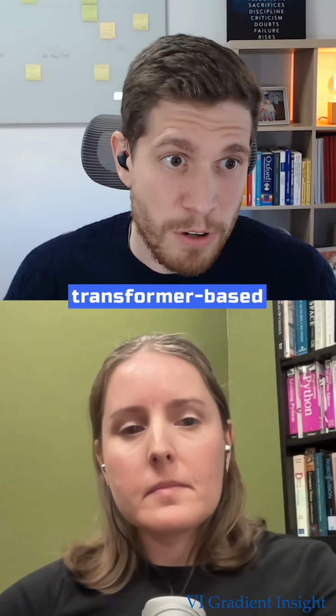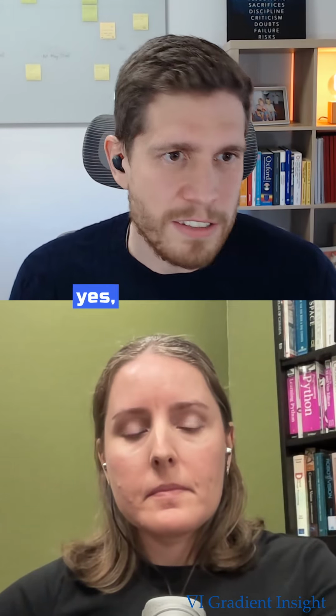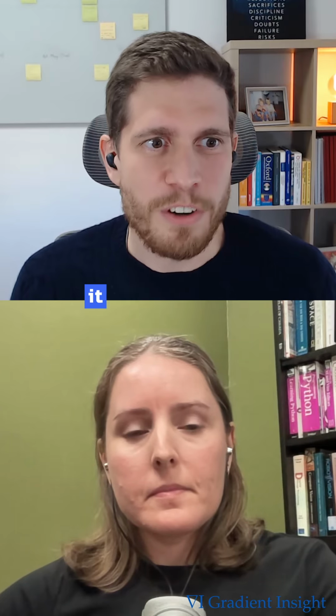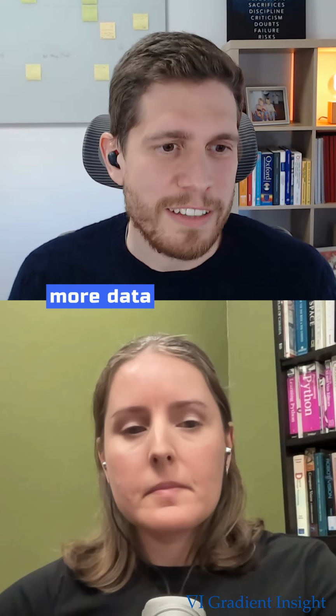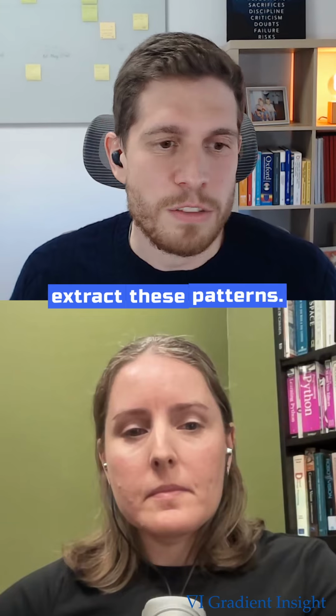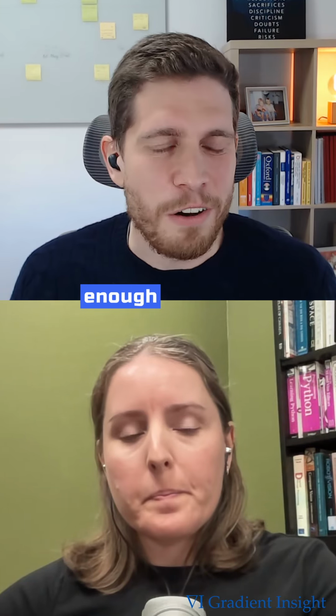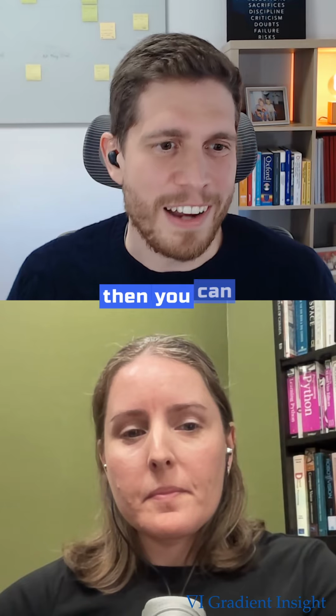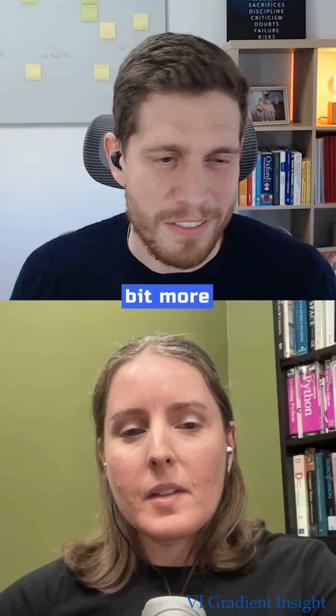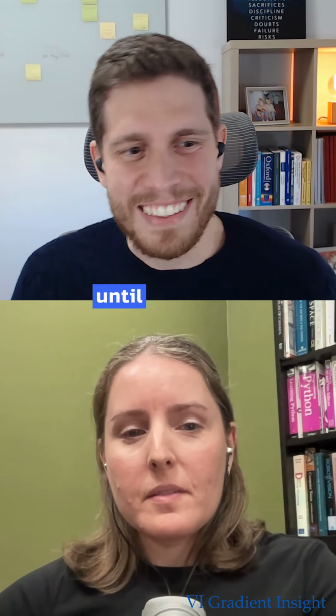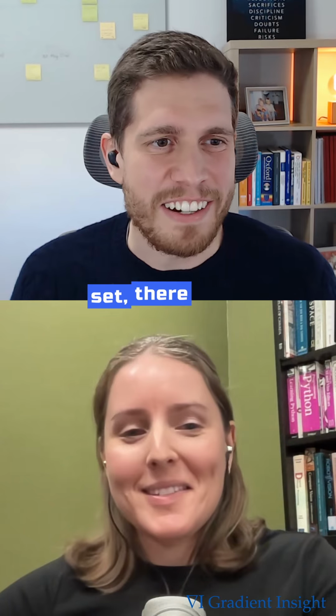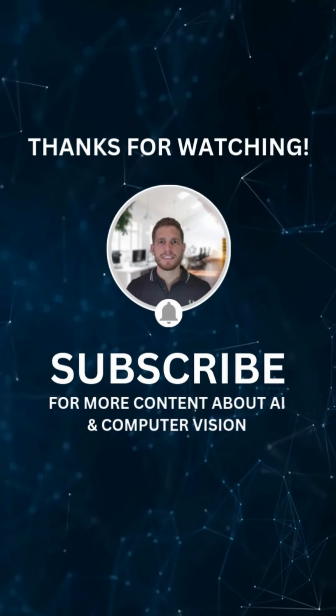We have the transformer-based architecture, which, yes, it's great, but it requires a lot more data to be able to extract these patterns. So first get enough data, and then you can start to play with something a bit more advanced. But until you have validated your data set, there is not too much point to move forward.